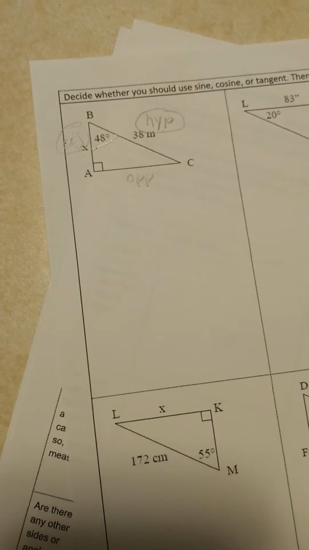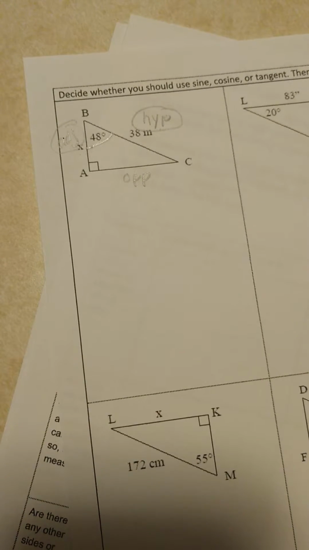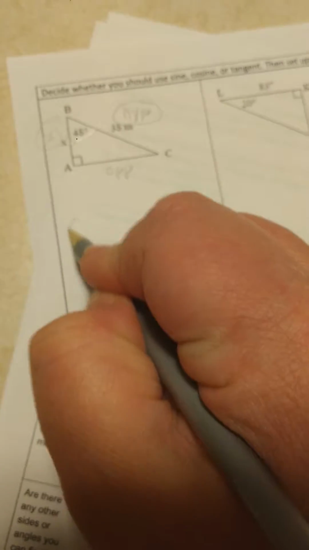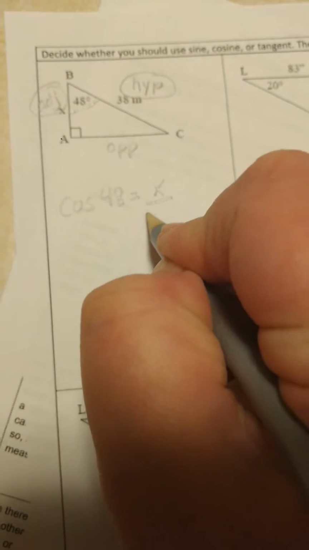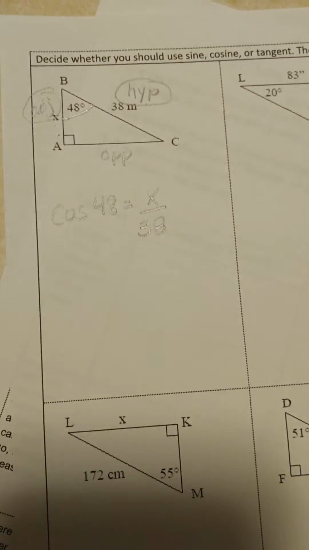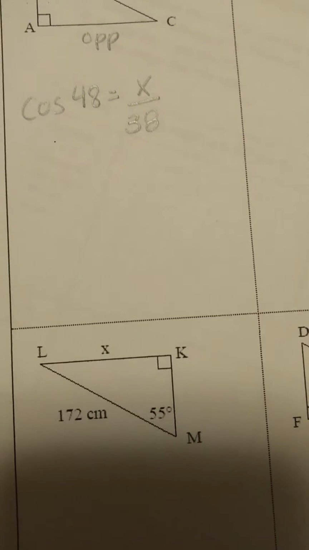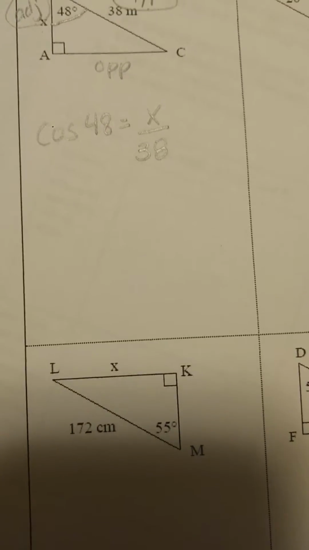Let's flip back over to the front side. Which one's adjacent and hypotenuse? Cosine, perfect. Remember, we abbreviate cosine with cos. It's 48 degrees. And then we set up our ratio just like we did on the front side. Now it says X over 38. Hey, that looks just like the ones we just solved by cross multiplying. We put it over 1.